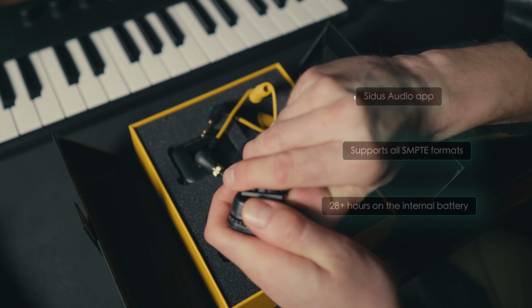Supports all SMPTE formats: 23.97, 23.98, 24, 25, 29.97, 30, drop, non-drop. Built-in scratch mic captures ambient reference audio, and the locking 3.5mm port prevents cable mishaps. Power: USB-C charging hits full in 2 hours, lasting 28 plus hours on the internal battery. Modes: master, broadcast timecode, slave, receives.